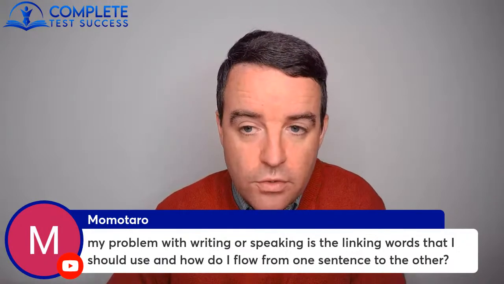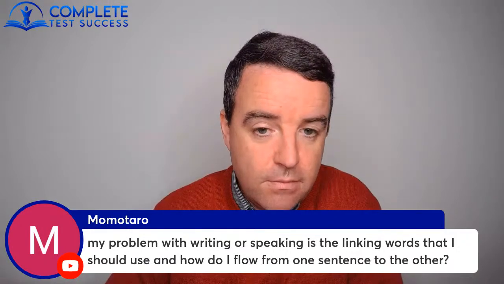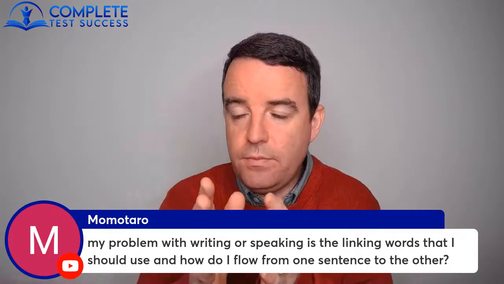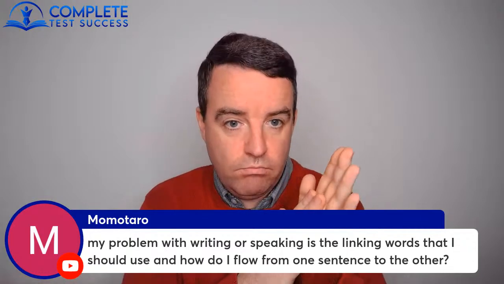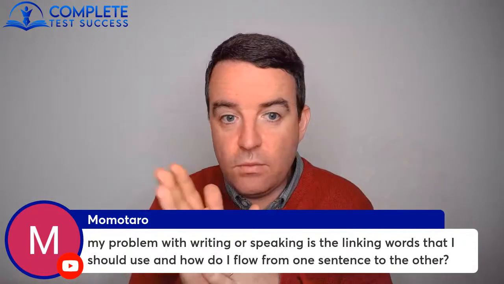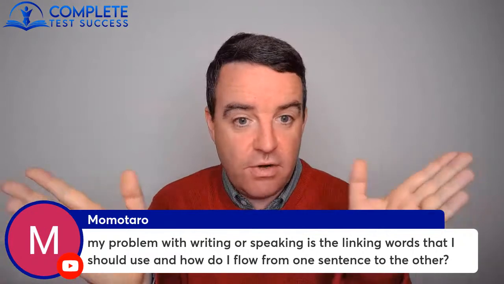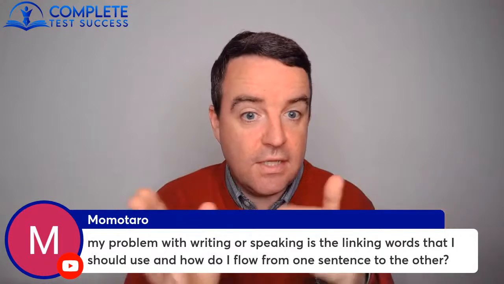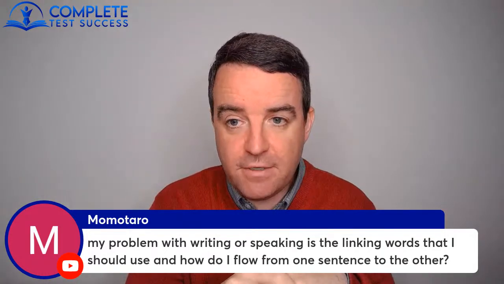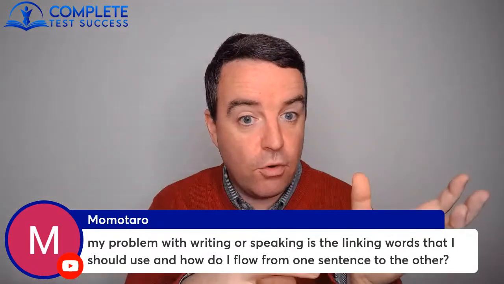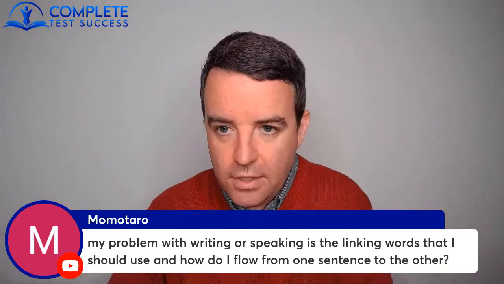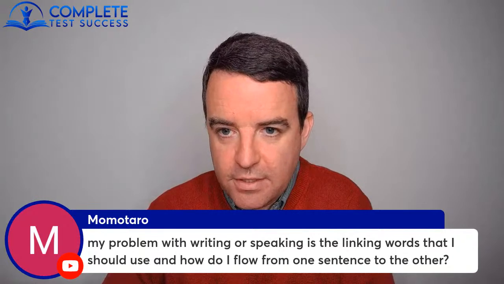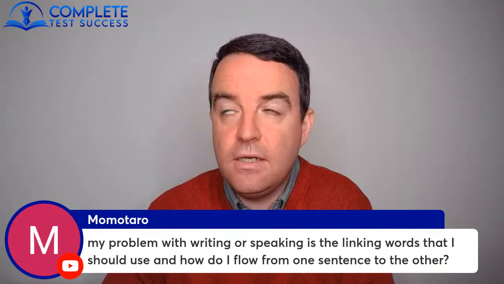So learn those different cohesive devices that you need, and also make sure when you're learning them that you learn which ones are suitable for writing and which ones are suitable for speaking, because they're not interchangeable. There are ones that you'll learn for writing that we would never use in speaking, and vice versa. The ones from speaking might be too informal for writing. So make sure that you're not learning phrases and using them in the incorrect situation.